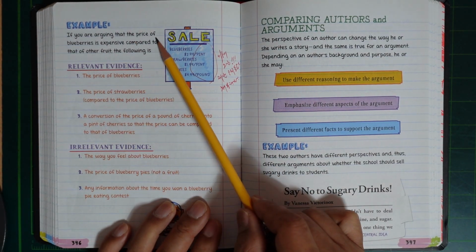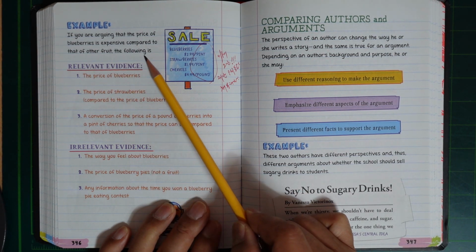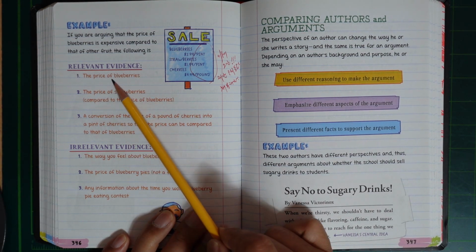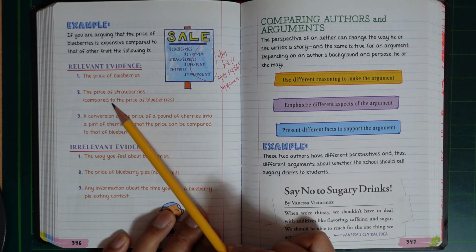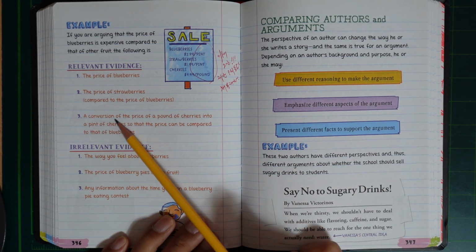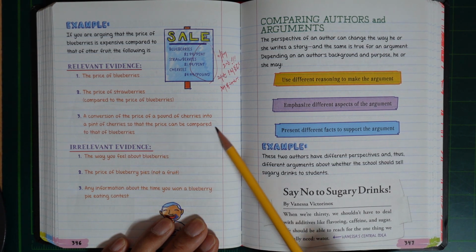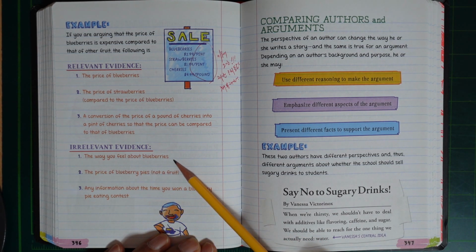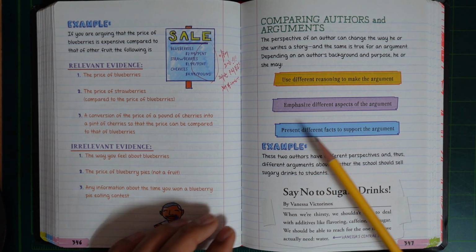Example: if you are arguing that the price of blueberries is expensive compared to other fruit, the following is relevant evidence. The price of strawberries, compared to the price of blueberries. Conversion of the price of a pound of cherries into a pint of cherries so that the price can be compared to that of blueberries. Irrelevant evidence: the way you feel about blueberries. The price of blueberry pies, not a fruit. Any information about the time you won a blueberry pie eating contest.